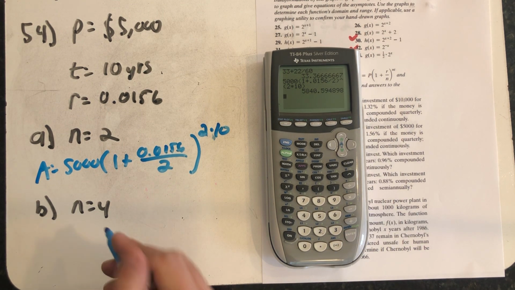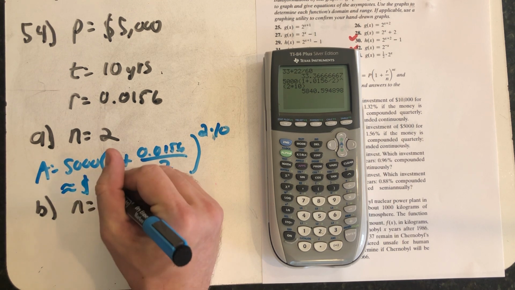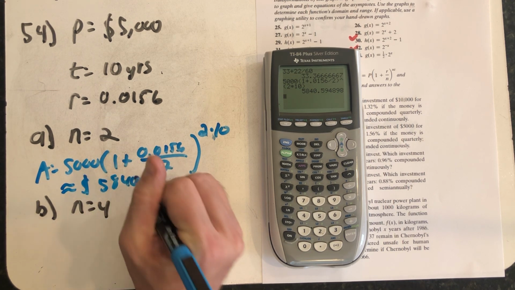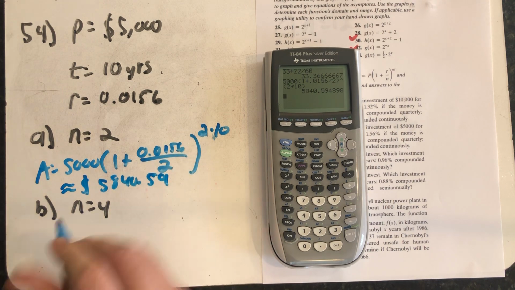All right. Well, here in part A, that means we get $5,840.59.